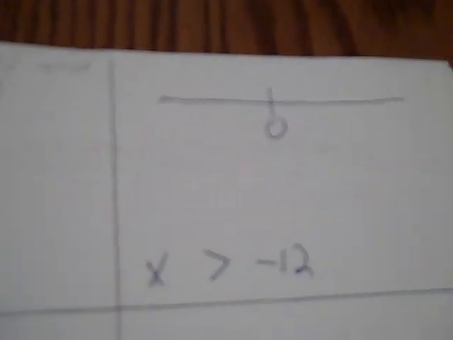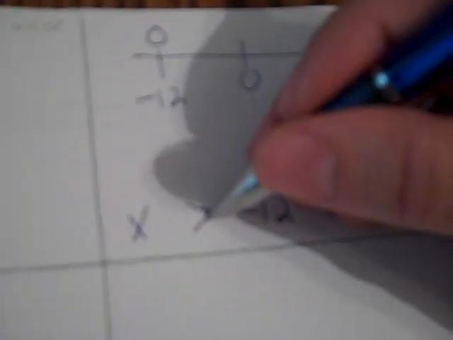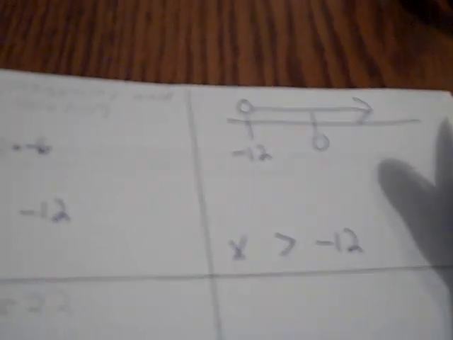Okay, so I'm going to have 1x, and I'm going to have negative 12. And then I don't need to divide by 1. I just transfer my work over here because I don't have to divide. I have x, and I have negative 12. Okay, so negative 12 is my number, and we're going this way with it. Okay, next one's another one of the same deal.